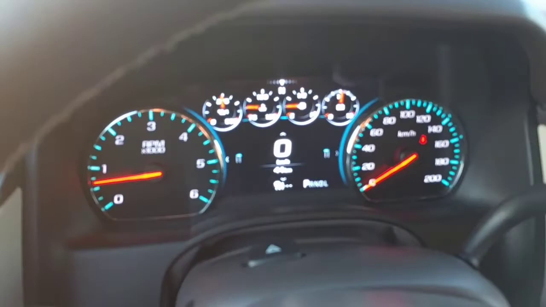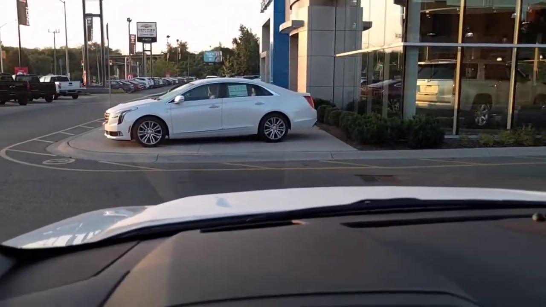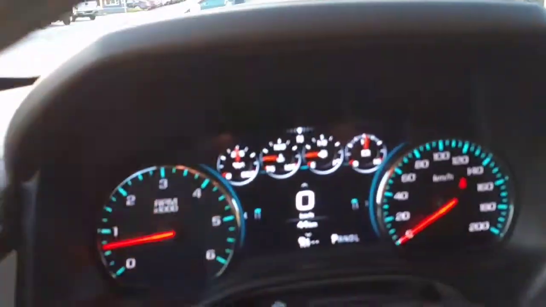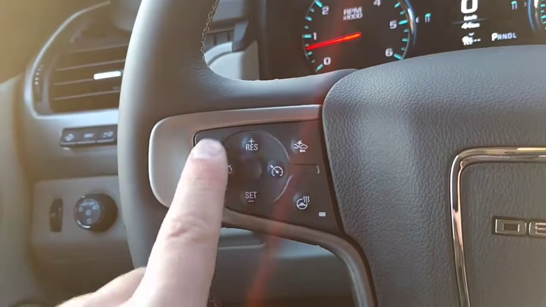Rain sense on, there we go. And so the wipers won't pass again until the windshield gets dirty, which is kind of a nice feature to have. I wish I had that on my vehicle. On the steering wheel, these probably look pretty familiar.